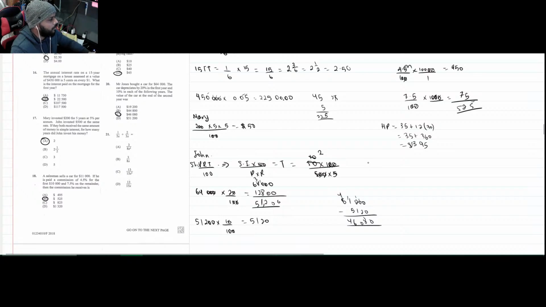Number 21. I'm going to show you a shortcut for number 21, so please just pay attention to this shortcut. We have 1 over 5x plus 2 over 3x. If I have two fractions and I'm either adding or subtracting them, I will multiply this way, multiply this way, and multiply across the bottom. I'll give you another example after.